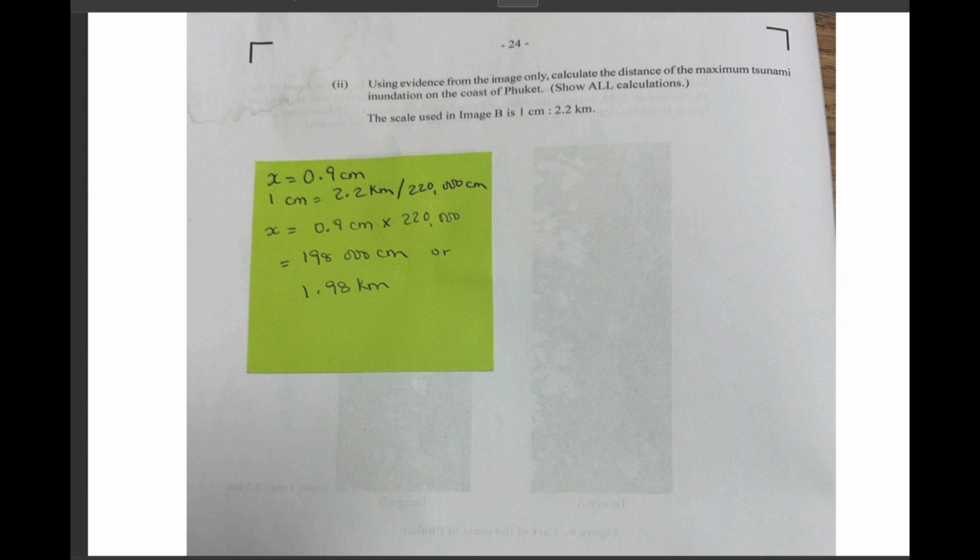So all you're doing is measuring the greatest damage that you see on the map and multiplying it by the scale that is presented on the map. But because we have two different metric units, you have to convert to one. So your answer is either 198,000 centimeters or 1.98 kilometers, whichever unit you use.